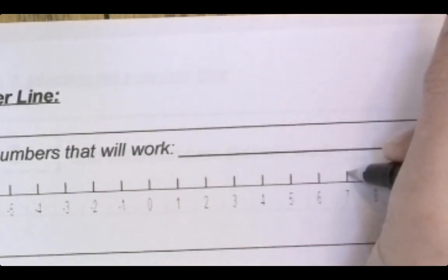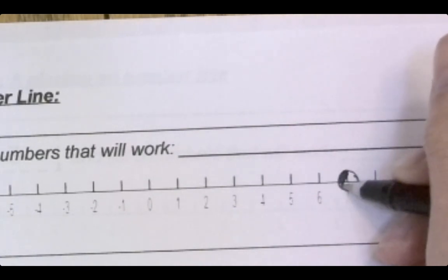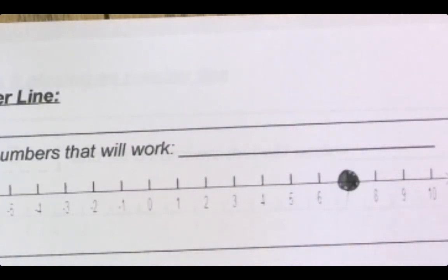And I'm going to draw my circle. I'm going to pause the video and I want you to tell me whether the circle should be closed or the circle should be open. Welcome back. You should have told me that the circle is closed. That circle is closed because of that line underneath the greater than sign.